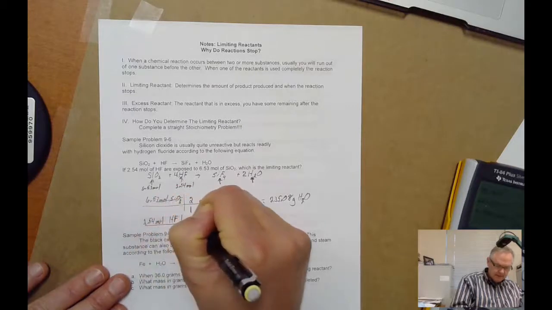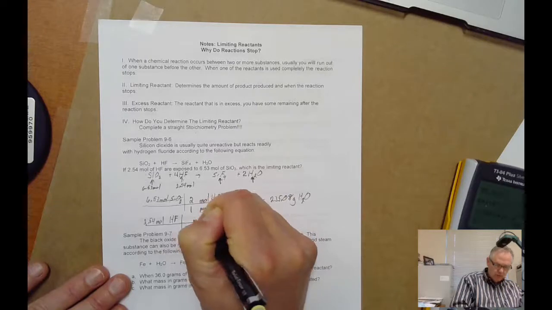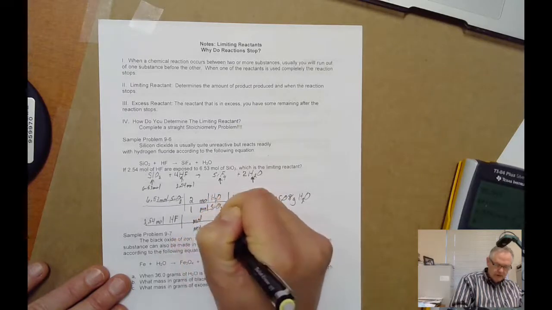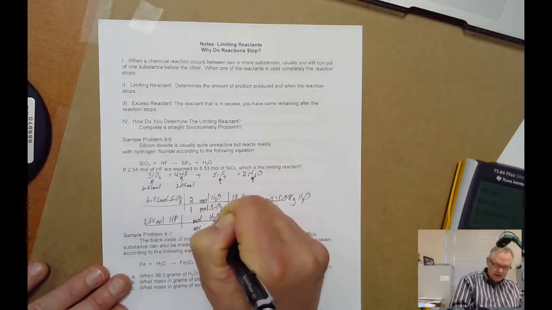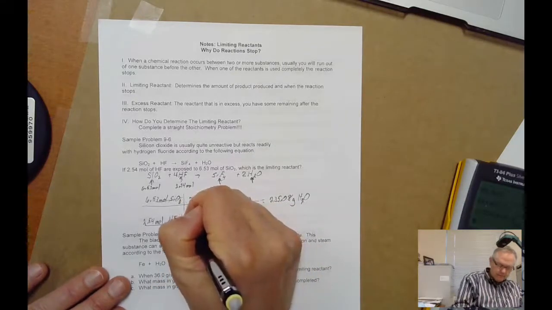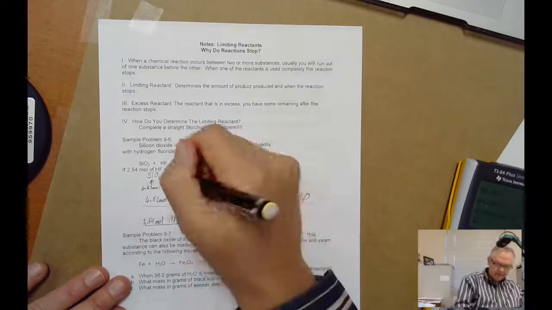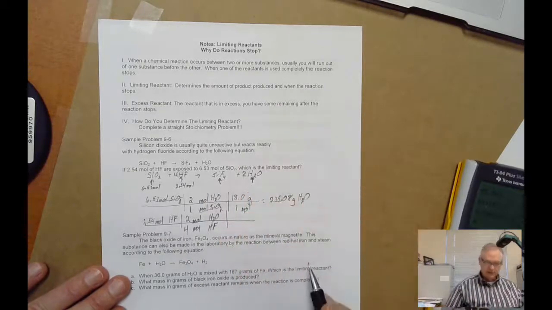So it's set up the exact same way, and I'm going to do my mole to mole ratio. This time, again, it's water. This time it's HF, but let's look. I've got a 2 for the water, so it goes there. I've got a 4 for the hydrogen fluoride. So that is going to be the numbers that I use for my mole-mole ratio.